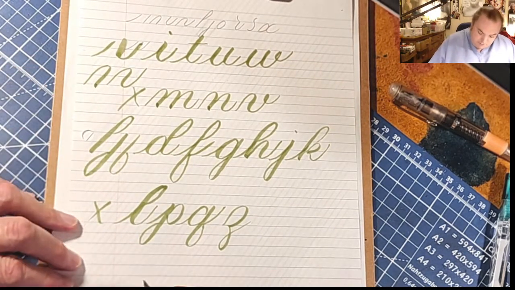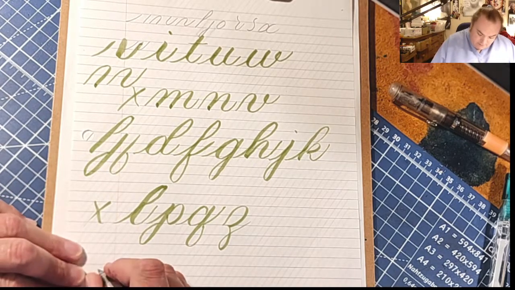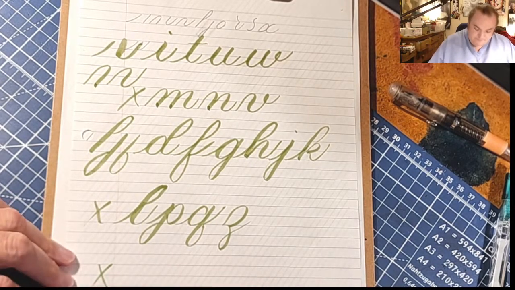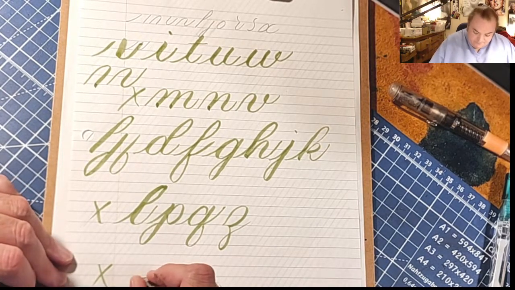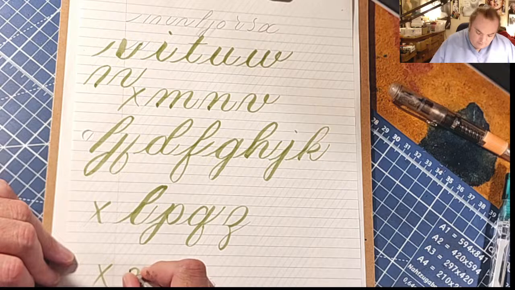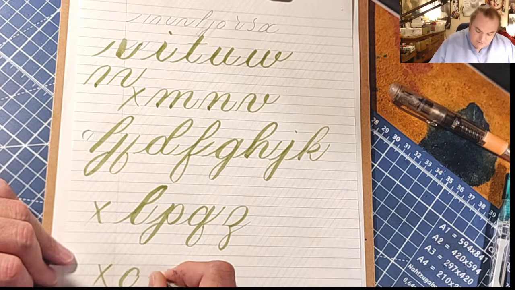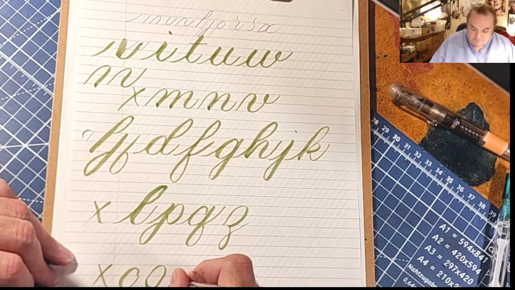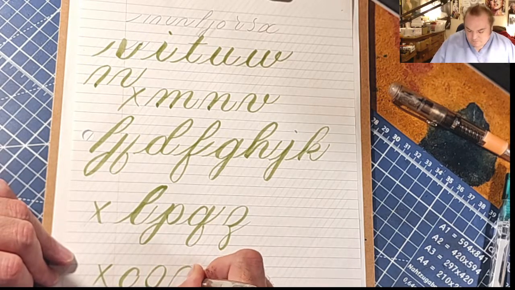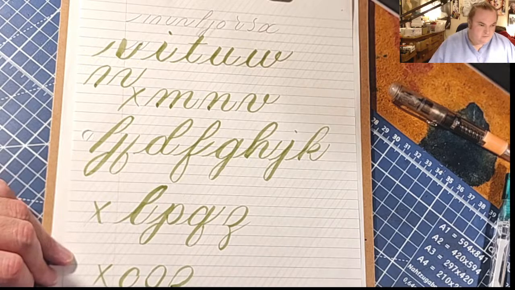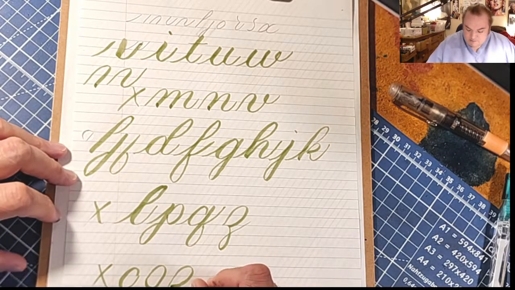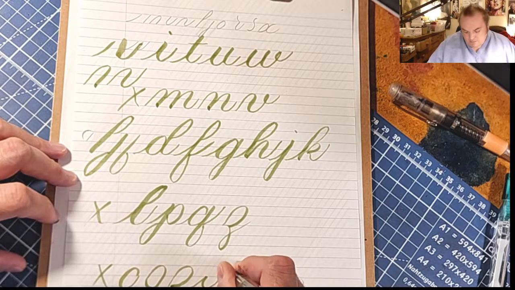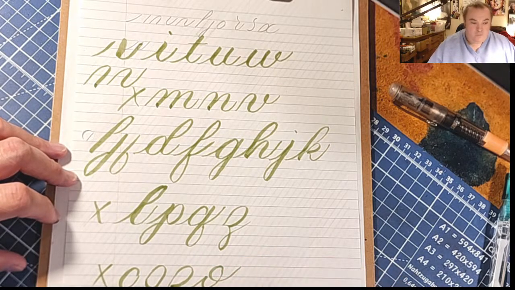Let's drop a couple down, mark out for X height. The next group of letters that we're going to look at is the oval. So we're going to look at the oval, the reverse oval, and the modified oval, and the modern calligraphy O oval.